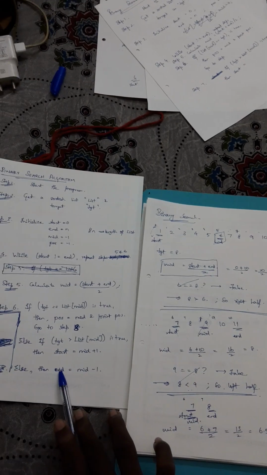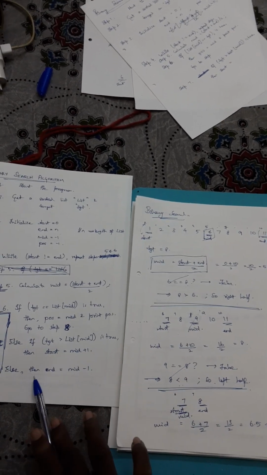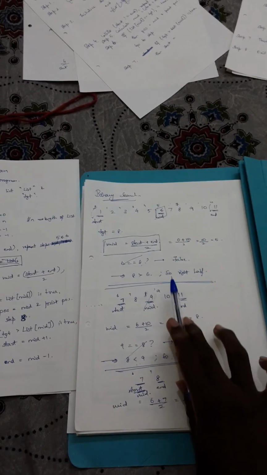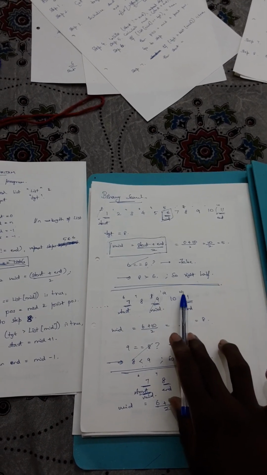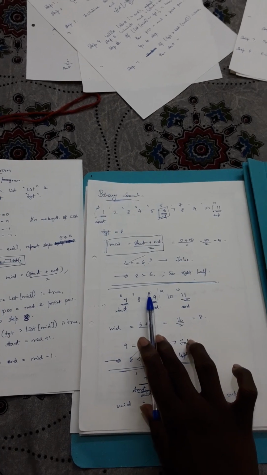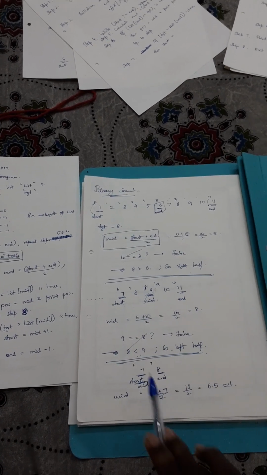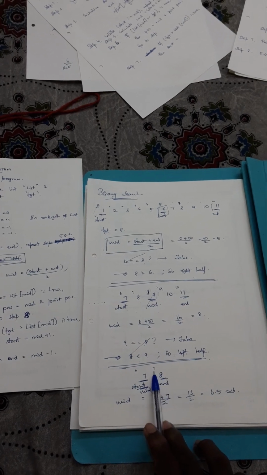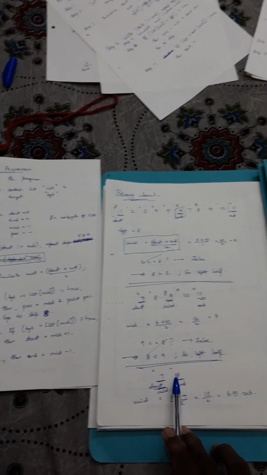So then, since it's not greater than 9, you change the end to be equal to mid minus 1. The end is equal to 10 right now, so it will be changed to mid minus 1. So 8 minus 1 will be 7. So the start is 6, the same thing, and end will be 7 right now. So basically the same thing.